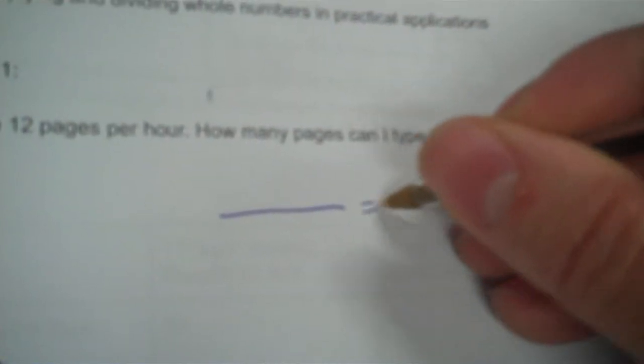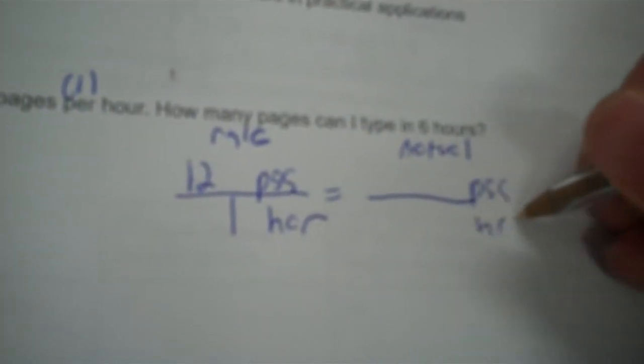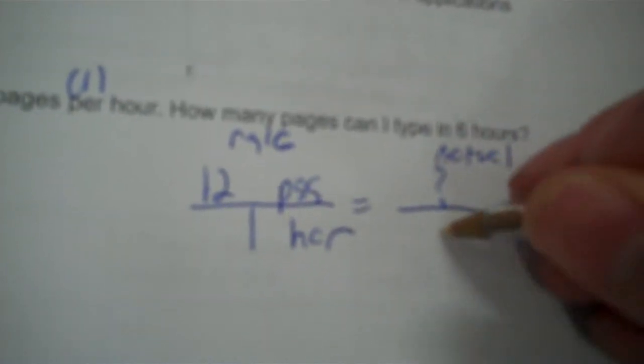I'm going to actually use proportions here. So go find pages in the problem. You said 12 pages, but it's per hour. Per means 1, okay? So there's your ratio, 12 pages, 1 hour. That's your rate. This is the actual amount that you have. Line up the labels the same way, and we need to find the pages, and there are actually 6 hours. So 12 times 6 is 72, divided by 1 is 72.